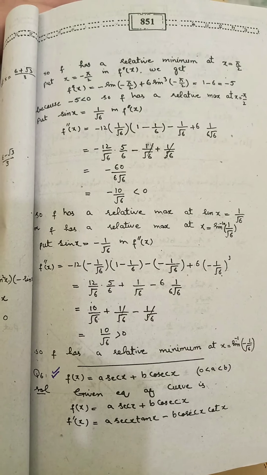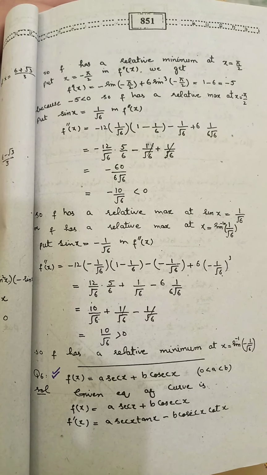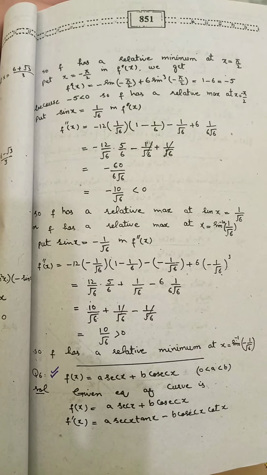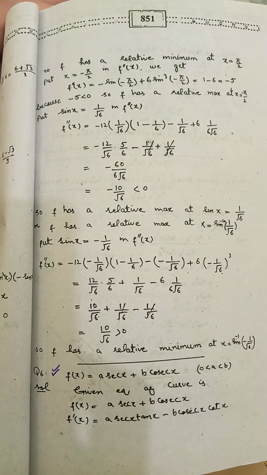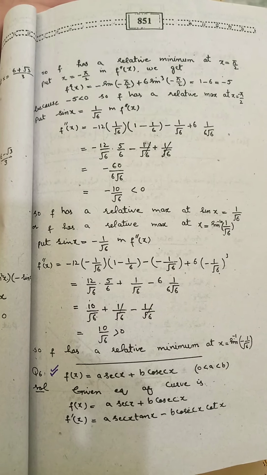Put sin x equals minus 1 over square root 6 in the double derivative of the function. We get f double prime of x equal to 10 by square root 6, that is greater than 0. So the function has the relative minimum at x equal to sin inverse minus 1 over square root 6.